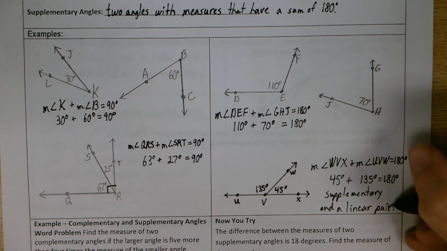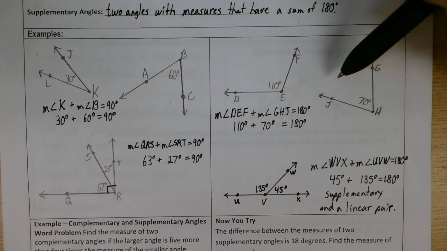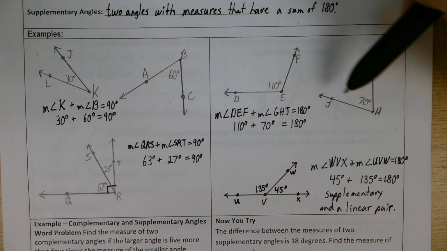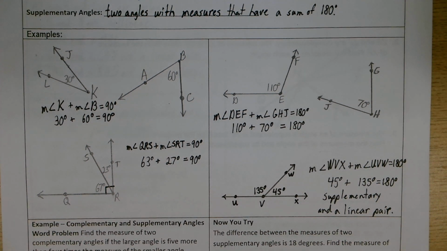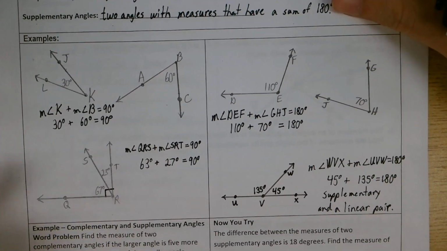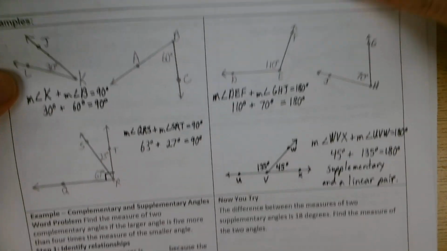Because we have a clear line. These angles are supplementary, but not a linear pair. Angle E and angle H are supplementary, but not a linear pair. Then we had just two sort of word problems we focused on, and then you had the homework on the back of this. Let's take a look at the word problems.